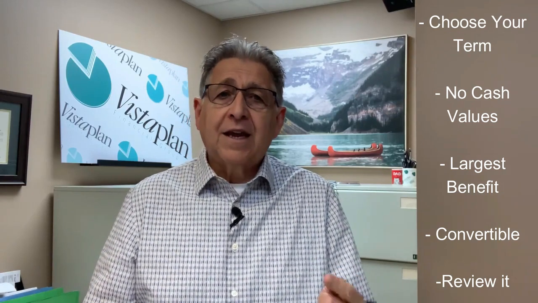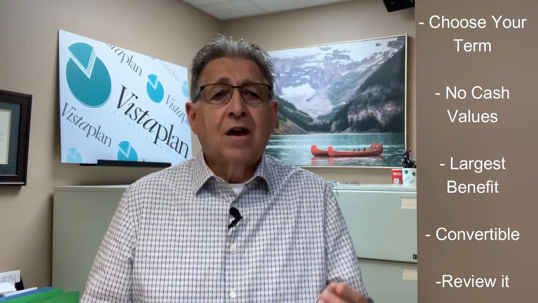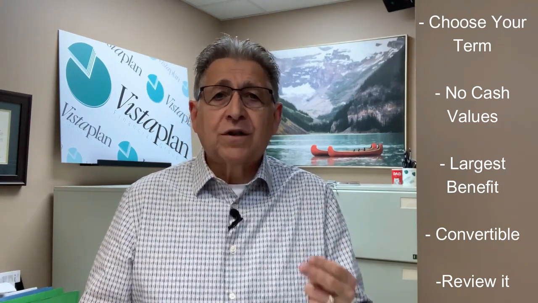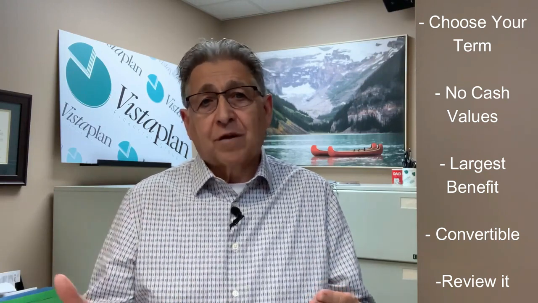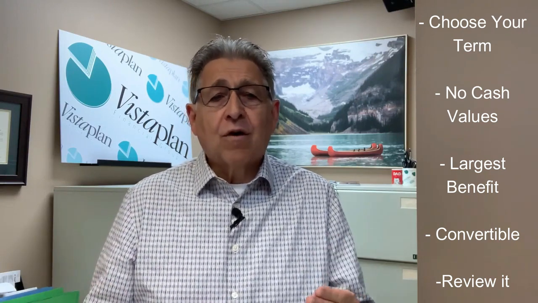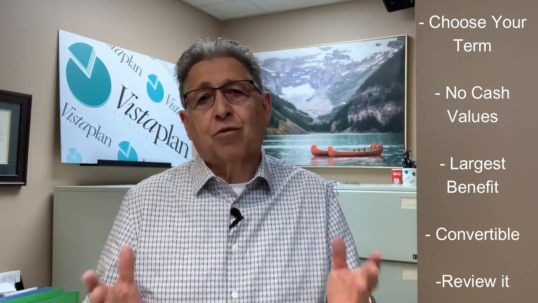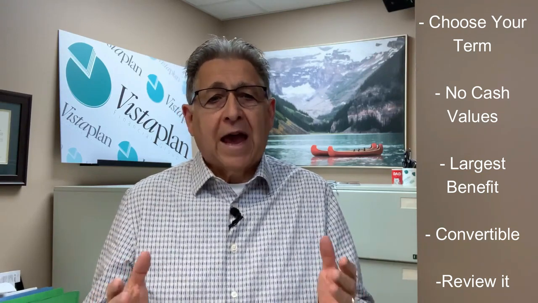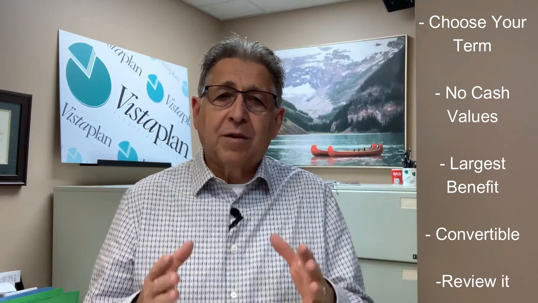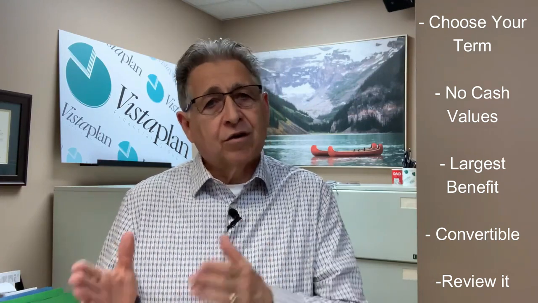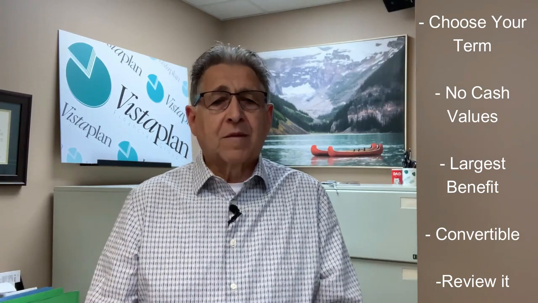So that's our 5 reasons for term insurance. 1, it's sold in periods. You choose the period. Secondly, it has no cash values. Third, it gives you the most amount of coverage for the premiums paid. Fourth, it can always be converted to permanent insurance without a medical. And 5, it needs to be looked at before your term expires so that you can keep your premiums lower.